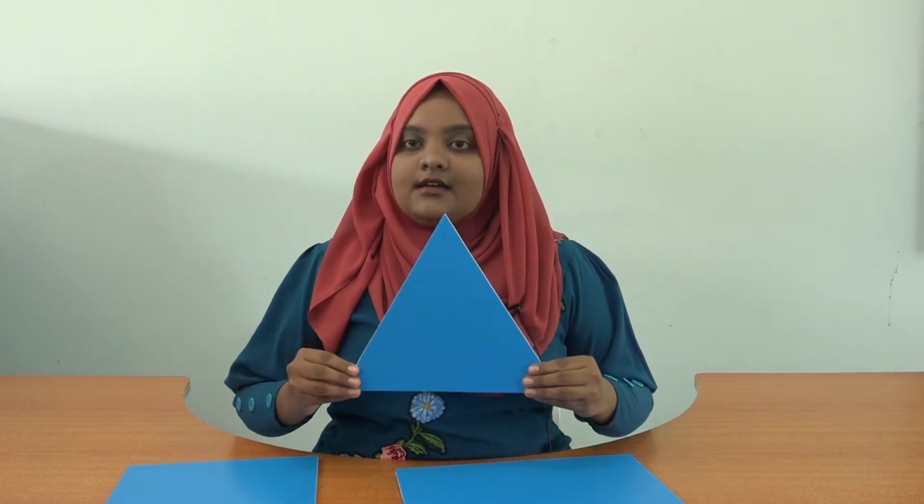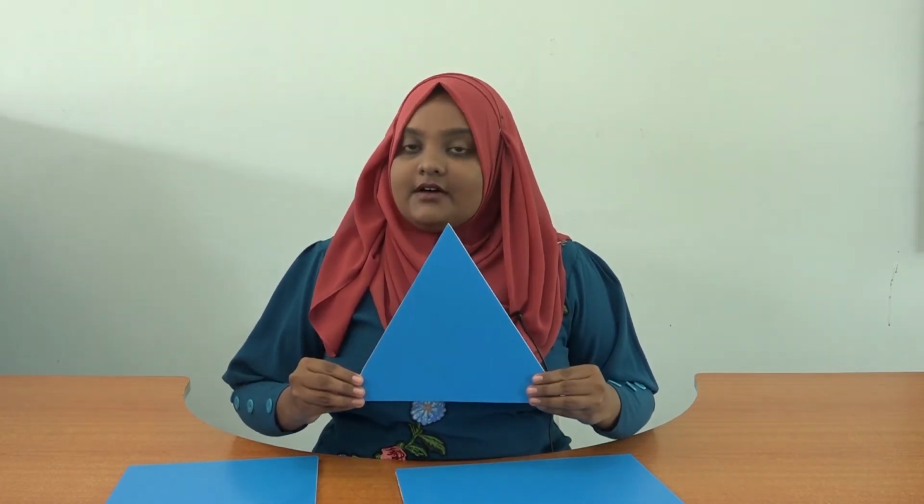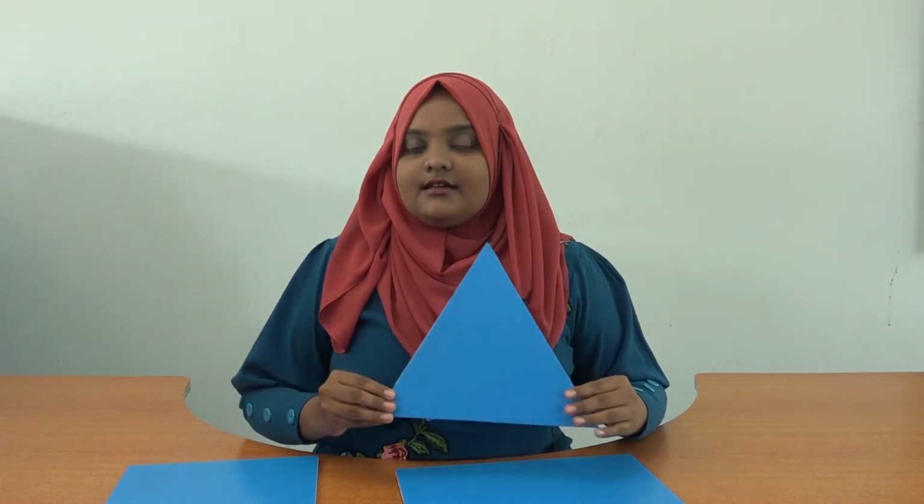The next shape that I have is very good, a triangle. And the last shape about which we are going to learn today is the square. So today's lesson we will be learning about these 4 shapes. Are you all ready? Let's start.